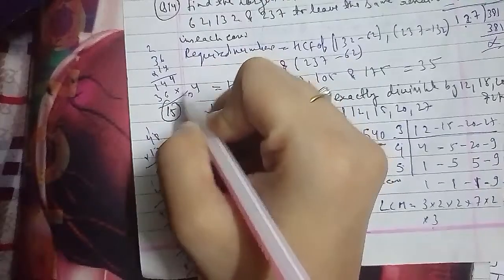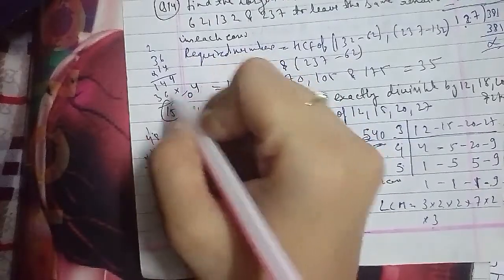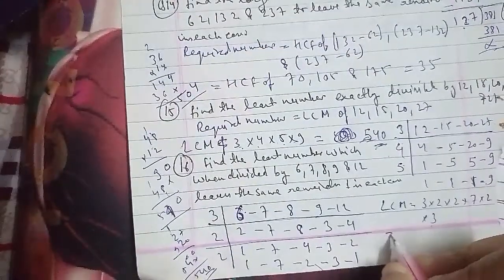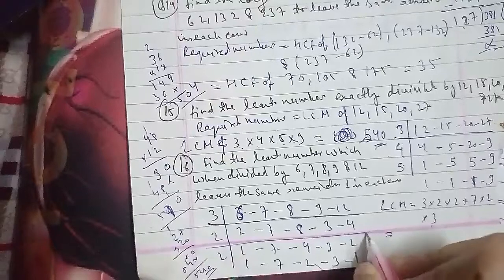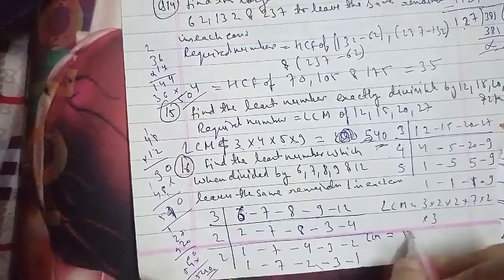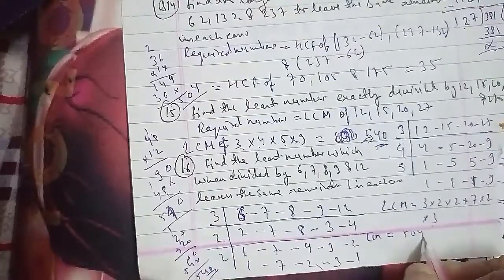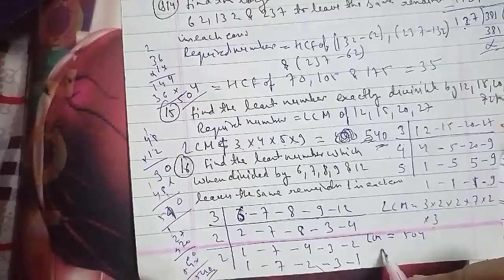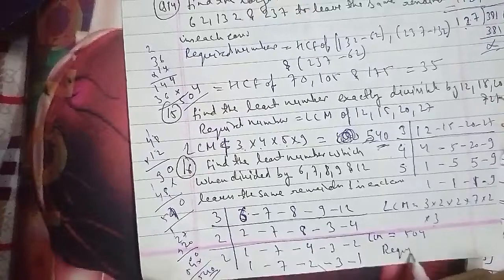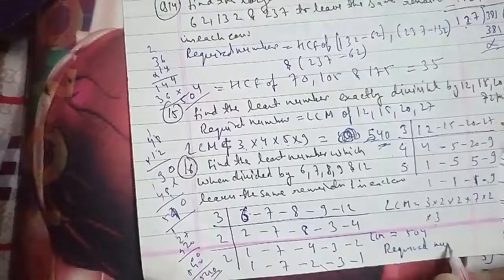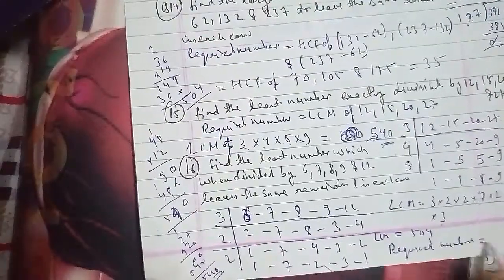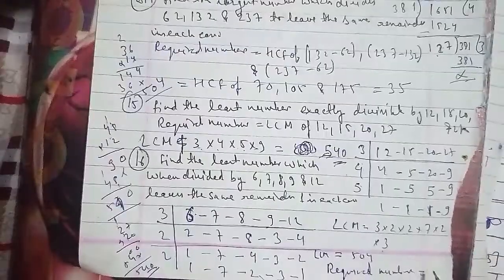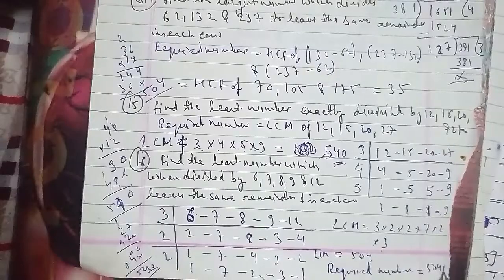As they had said, remainder 1 in each case, so the required number equals 504 plus 1, which equals 505. That will be the right answer here. The required number is 505. Now we'll go ahead with the 17th question of the session.